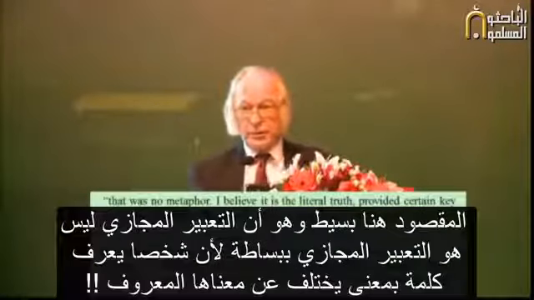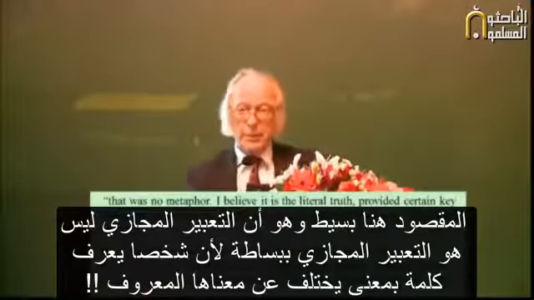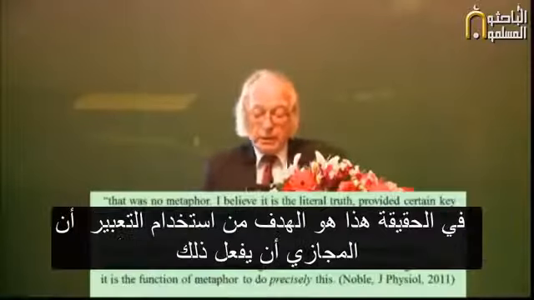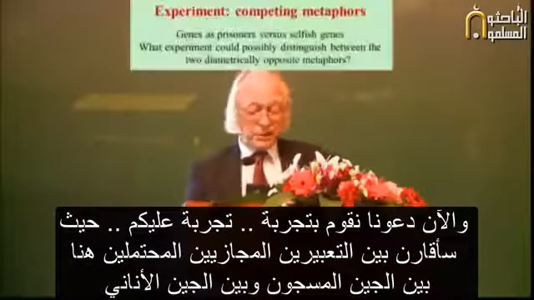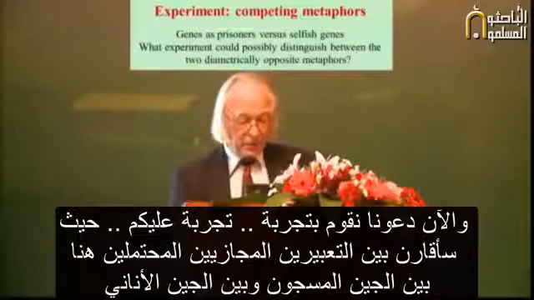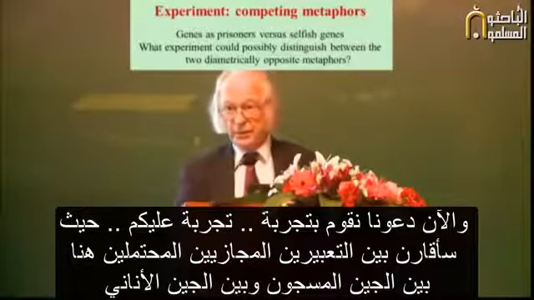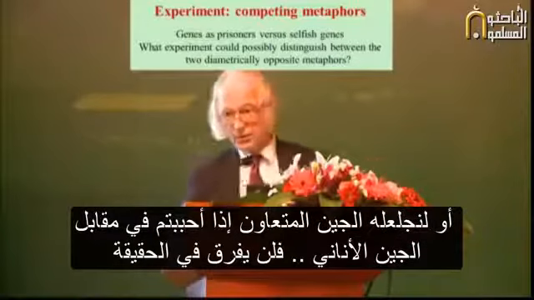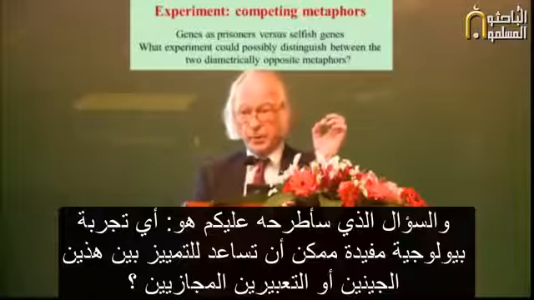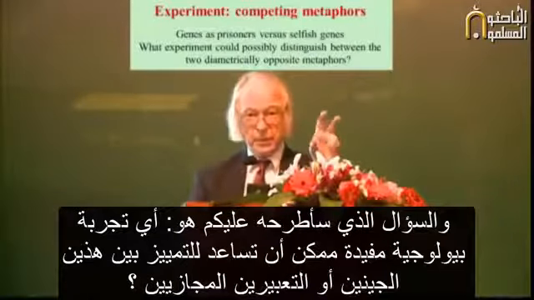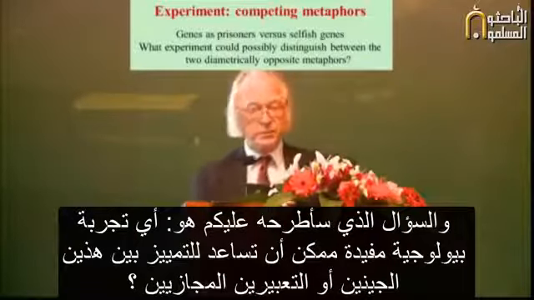The point is very simple. A metaphor does not cease to be a metaphor simply because one defines a word to mean something other than its normal meaning. Indeed, it's the function of metaphor to do precisely this. So let's do a little experiment. This is an experiment on you. I'm going to compare the two possible metaphors here, genes as prisoners versus selfish genes, or genes as cooperators, if you like, rather than selfish genes. It doesn't really matter. The question I'm going to put to you, as I put two texts up, is what conceivable biological experiment could distinguish between the two groups of metaphors.